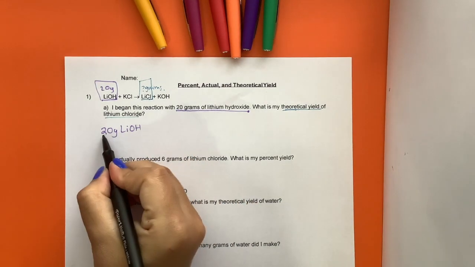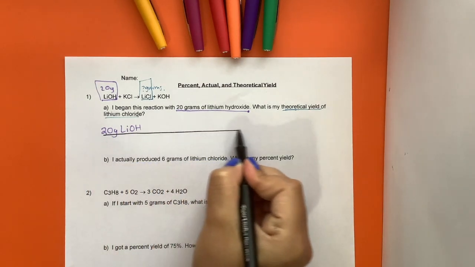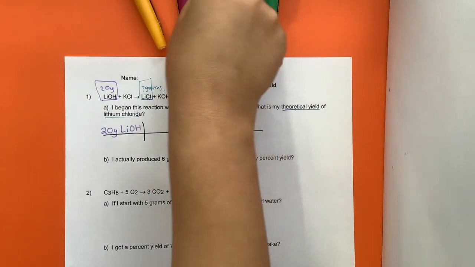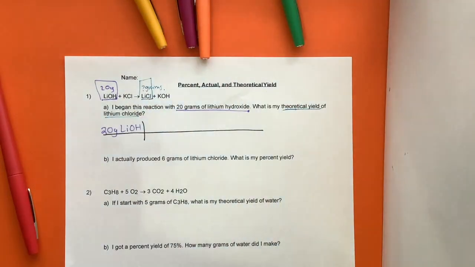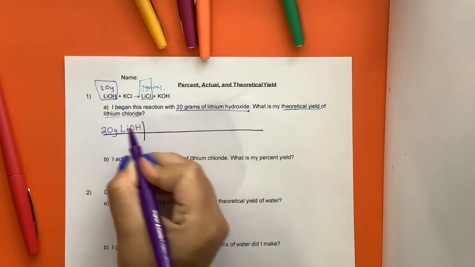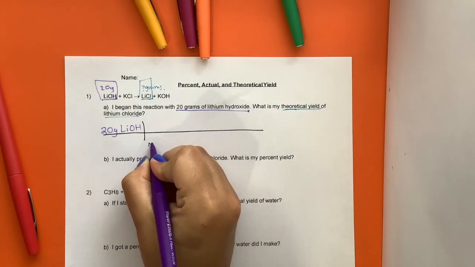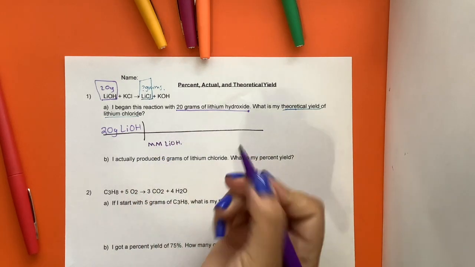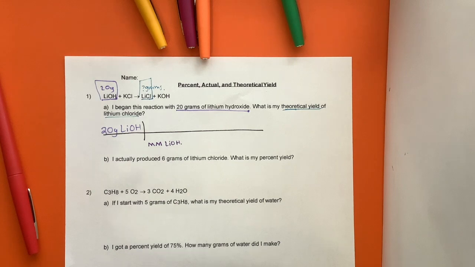Since I am in grams, the first step that I'm going to do is turn that into moles so that then I could use a mole ratio. Okay, and remember that I am going to go from grams to moles using the molar mass of LiOH. So lithium has a mass of 6.94.